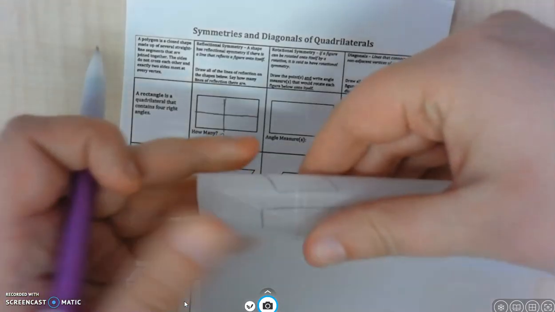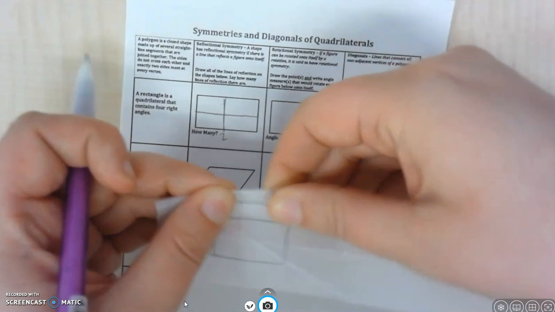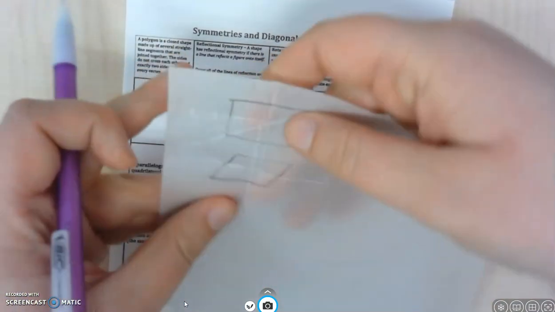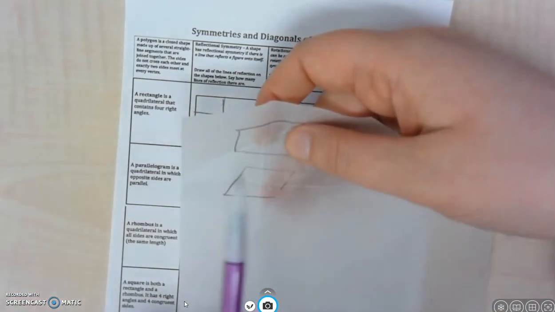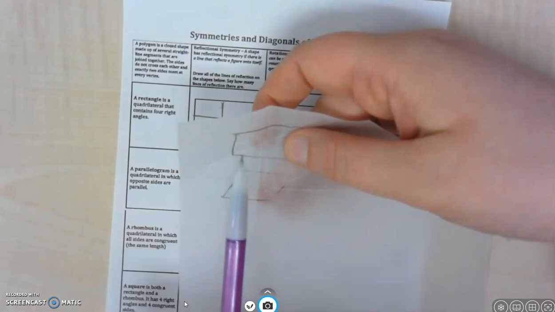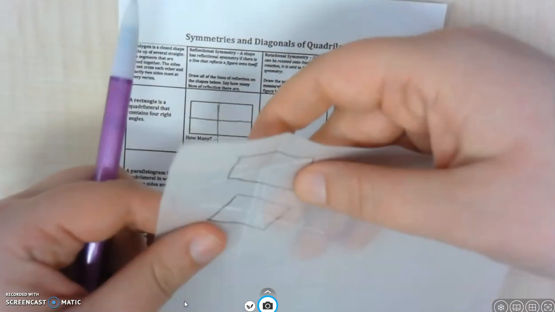Maybe if I try this way. So I can get those sides to line up there, but you see how these corners aren't really right across from each other. This one kind of goes a little diagonal, and notice it doesn't go perpendicularly across, which I think had something to do with the rectangle. So that wasn't a line of symmetry.